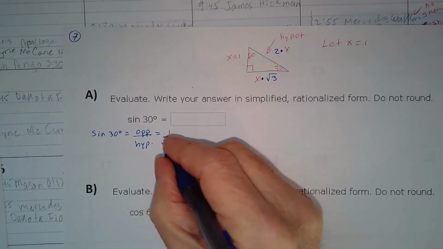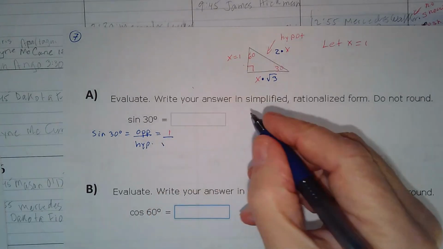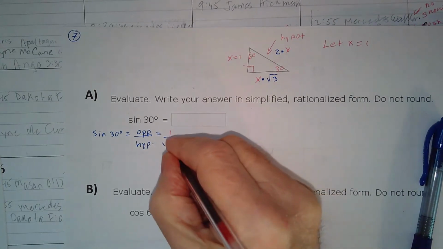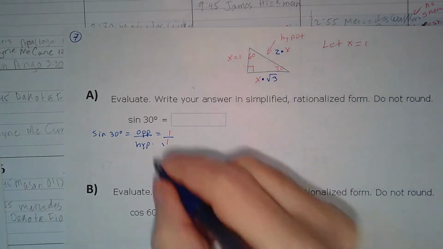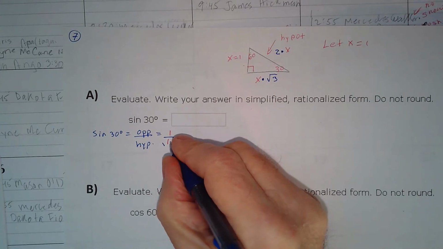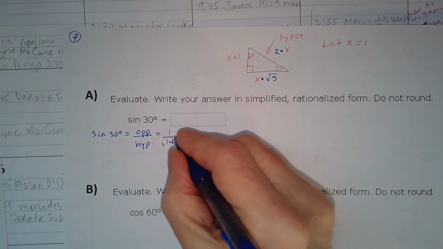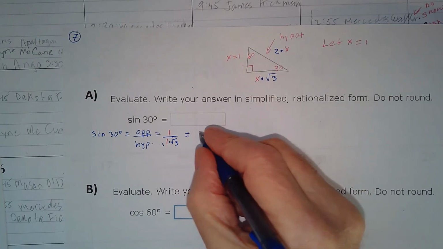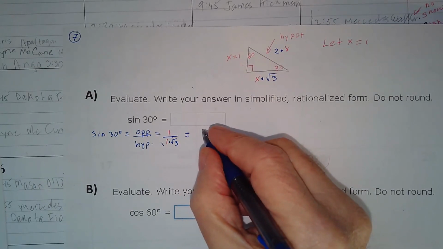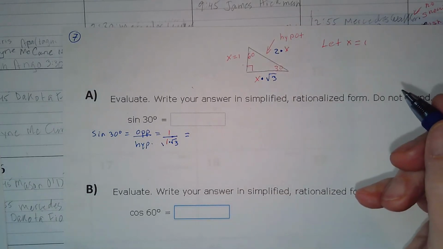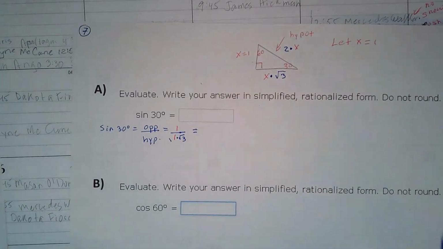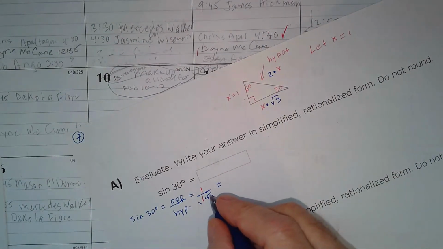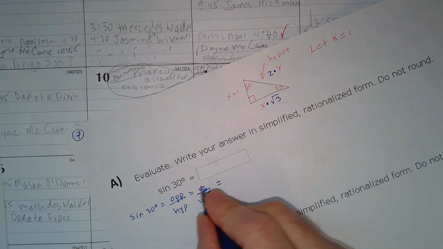Oh, I'm sorry, I boo-booed this. Hypotenuse is 2x. This is the hypotenuse. So let me change this.